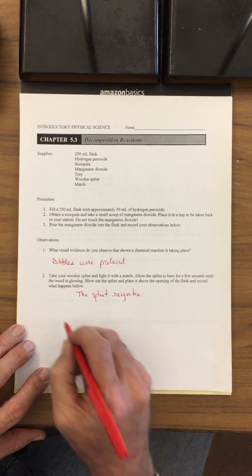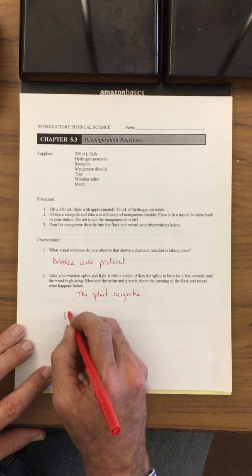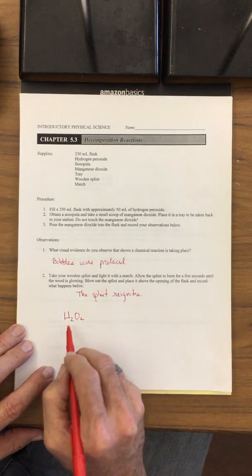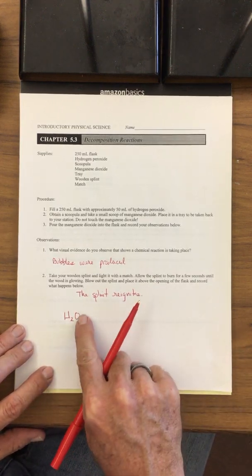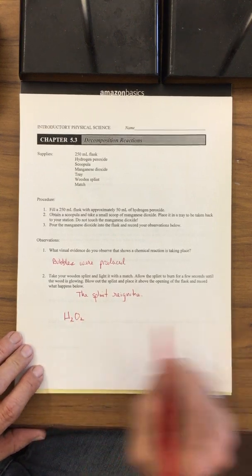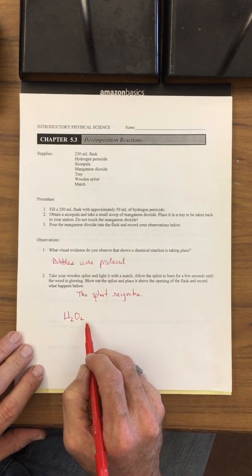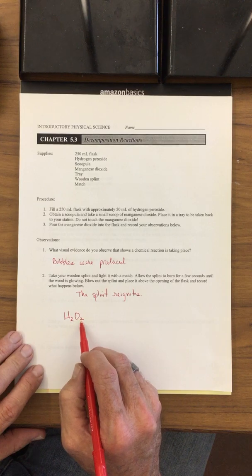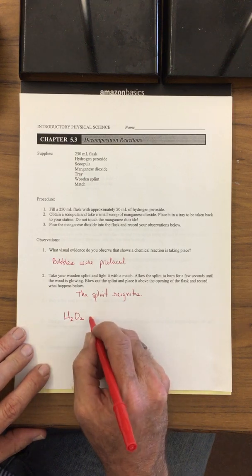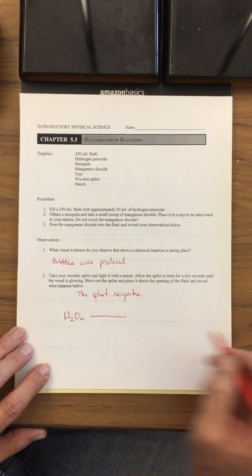In this experiment, we're starting off with hydrogen peroxide, H2O2. Again, subscripts are very, very important. If we didn't have that 2, it would just be H2O, it would just be water. But we have H2O2. That's why we can't balance equations by changing the subscripts, because that changes the chemical formula. So we had this H2O2, and we had this black substance.